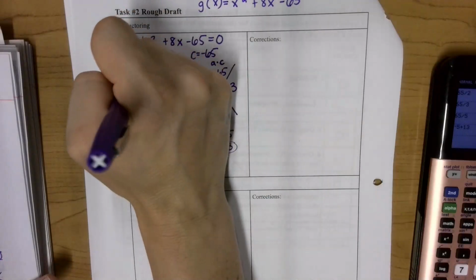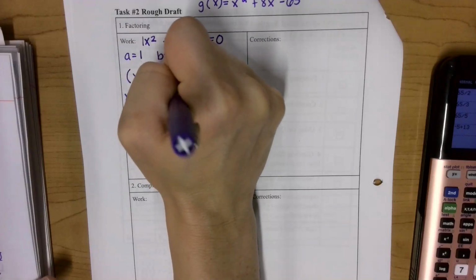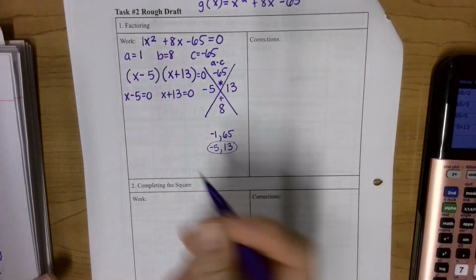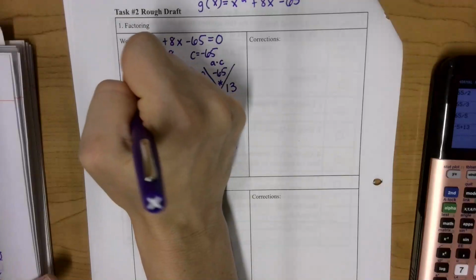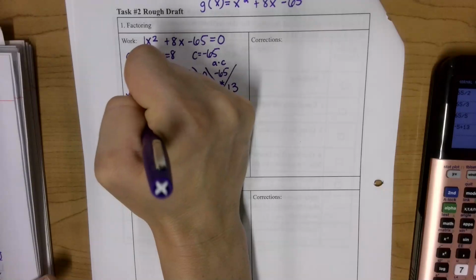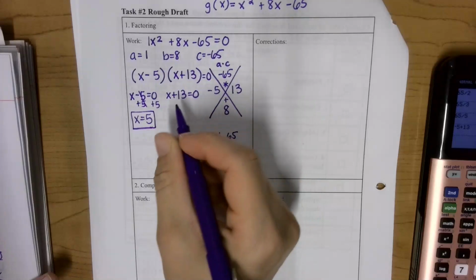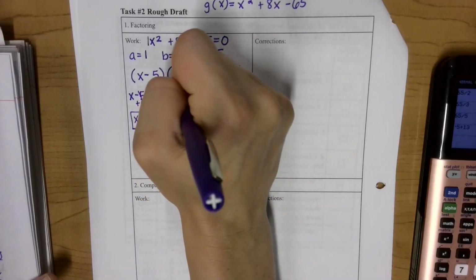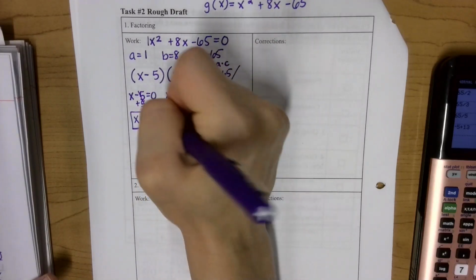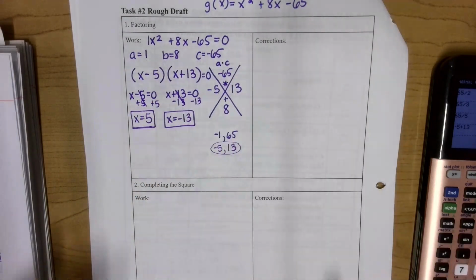Then we would set each factored form equal to 0 and solve for x. If it's minus 5, the inverse is plus 5, x equals 5, box your answer or highlight. And then the inverse of adding 13 is subtracting 13, x equals negative 13.